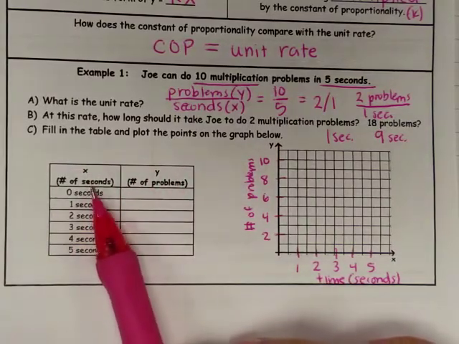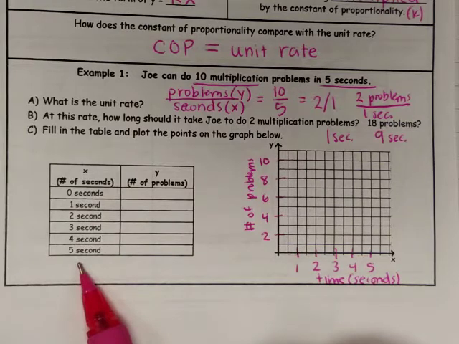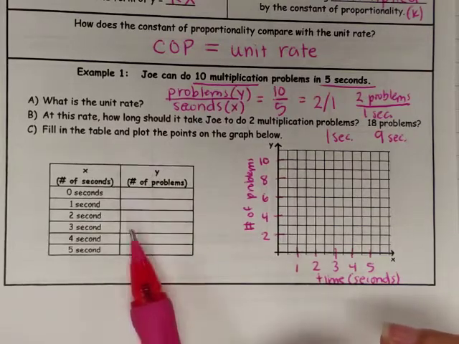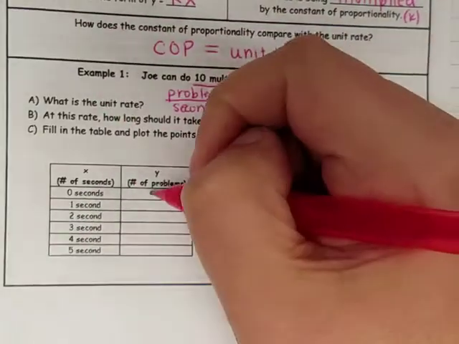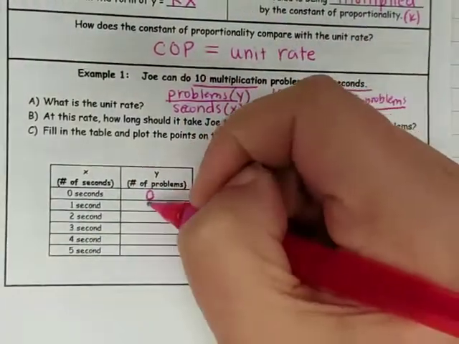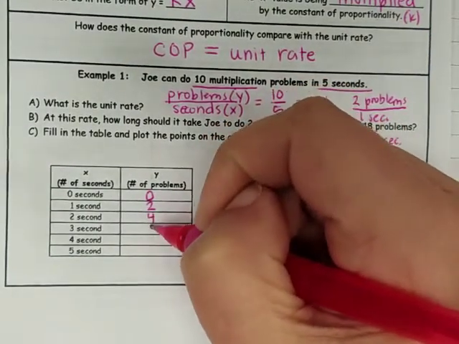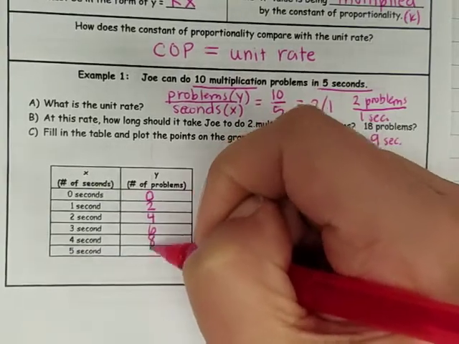So they've given us certain values in the x column of the seconds that they want us to use. And then we just have to tell them how many problems he'd be able to do in that amount of time. So at 0 seconds, he's going to do 0 problems. At 1 second, he'll do 2. At 2 seconds, he'll do 4. At 3 seconds, he'll do 6, and then 8, and then 10.